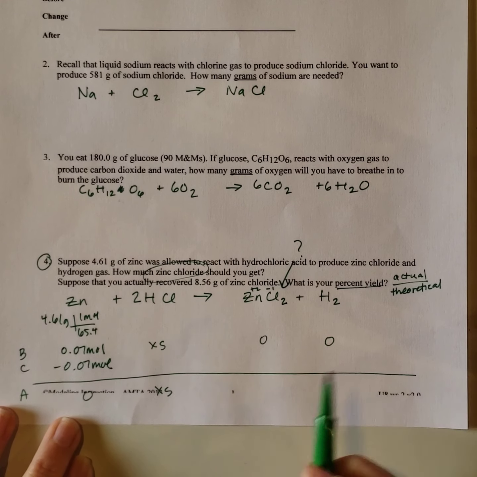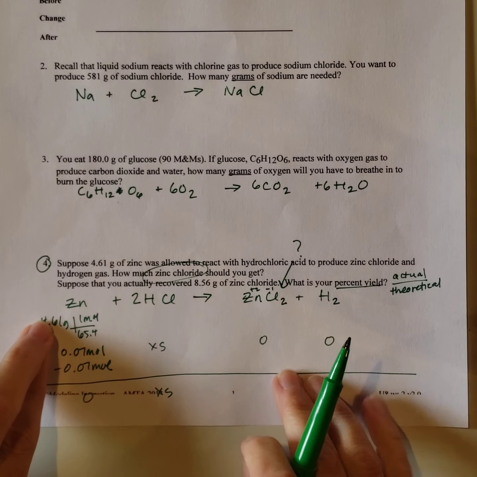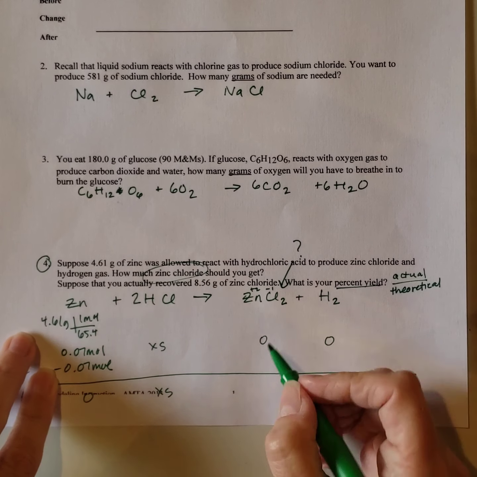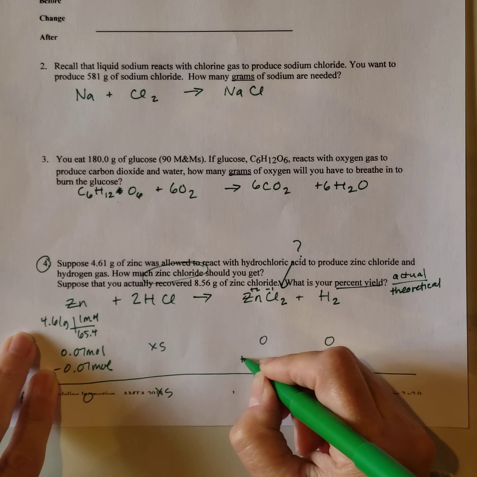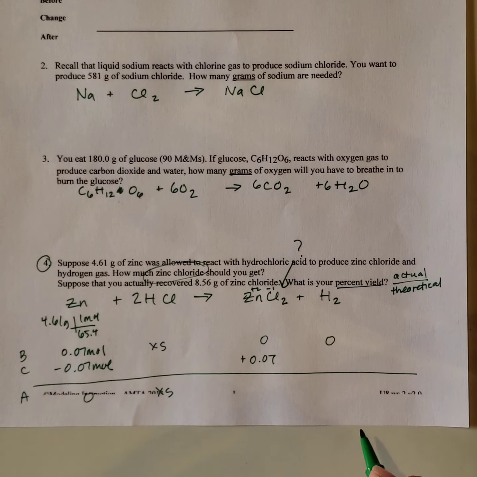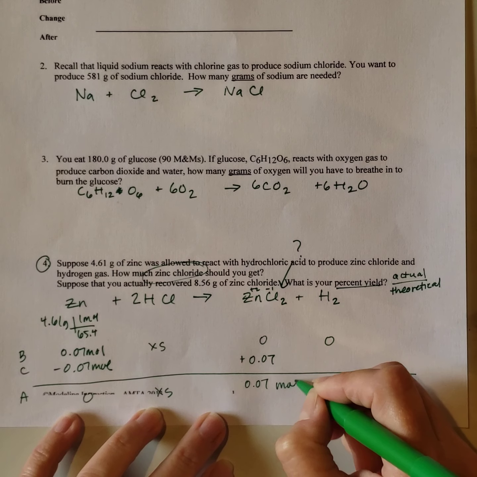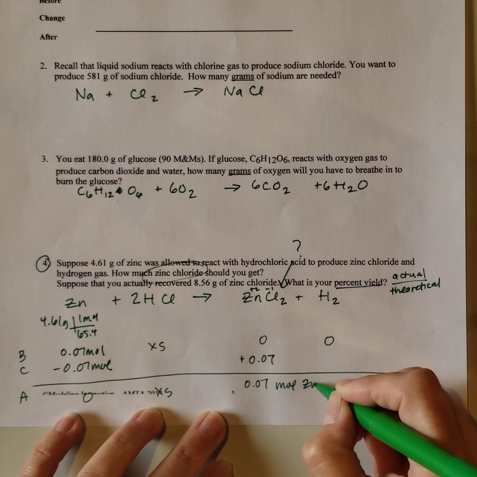This is our excess. Our ratio between the zinc and the zinc chloride is 1:1. So that means that we should have 0.07 moles produced. So 0.07 moles of zinc chloride.